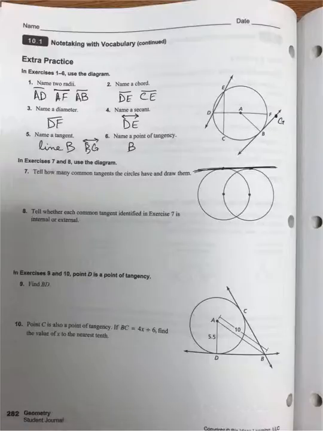Okay, so if you can draw a straight line and it's tangent to 5 circles, then that's a common tangent between all 5 circles. Okay, can we draw another line of tangency? Yeah, at the bottom. That would be a line of tangency right there. And 2 different points of tangency. Excellent. Now, are those internal, external, or one of each, or neither?